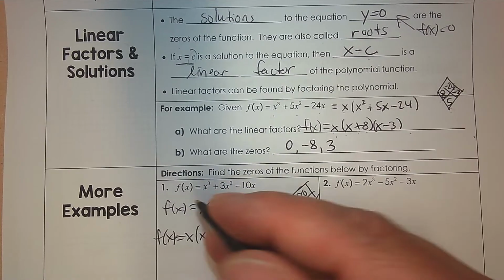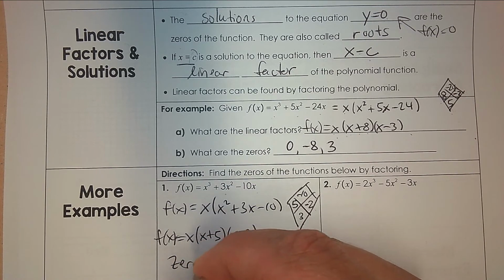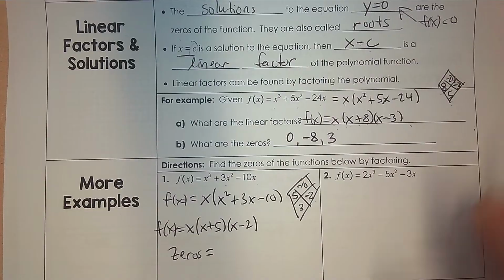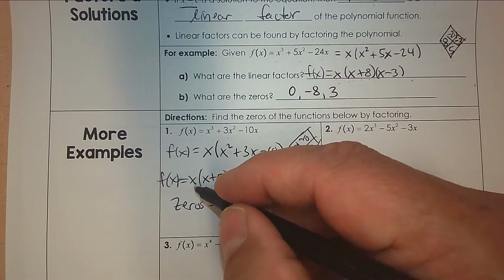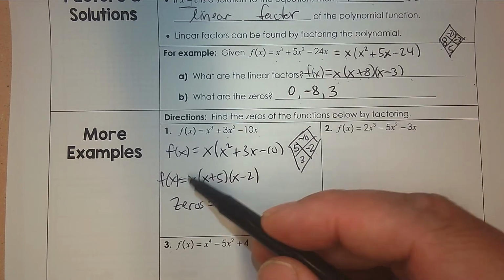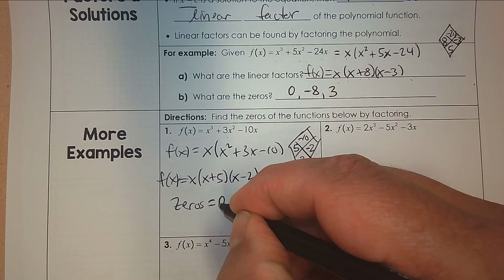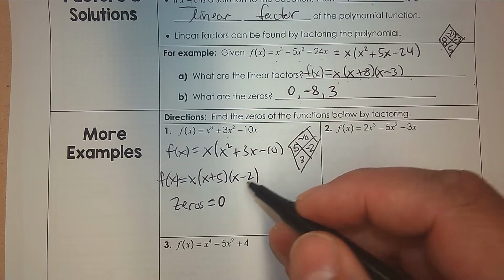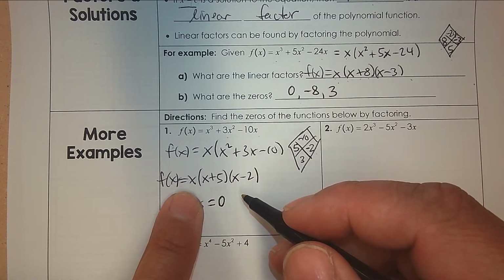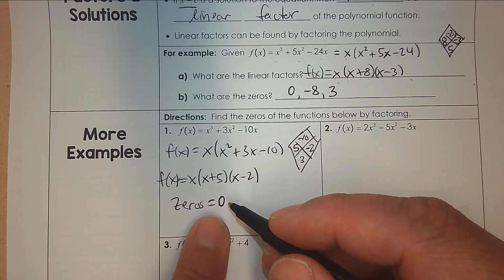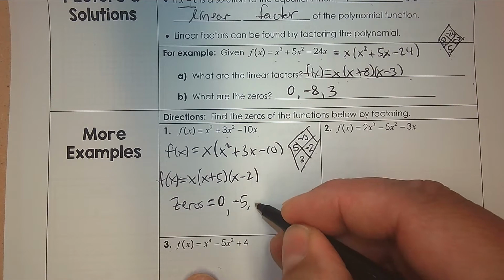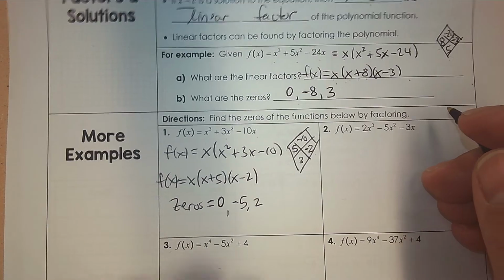Now, to solve this, to know what the zeros are, I take each factor and do the inverse. For just x by itself, the inverse of 0 is 0, like it's x equals 0. So, if you don't see adding or subtracting, it's just an x or a monomial in front, just a term, then the answer for the zero is 0. But the next one's going to be negative 5, and the next one's going to be positive 2. That's the skill we're practicing.